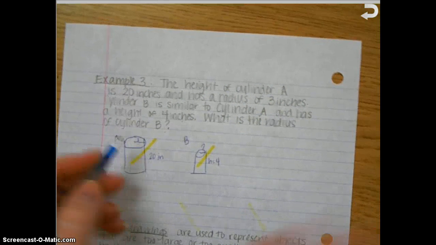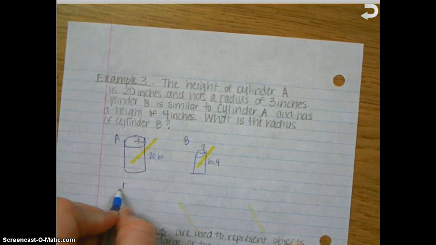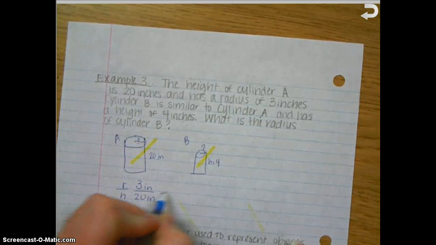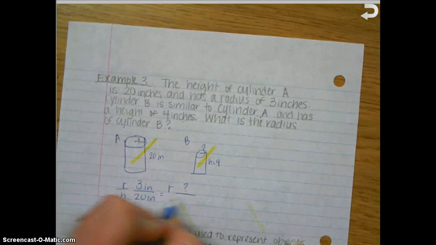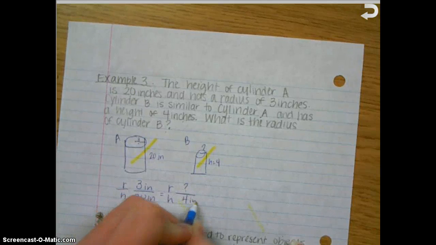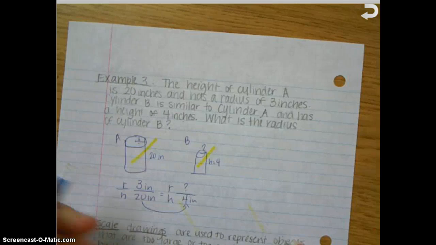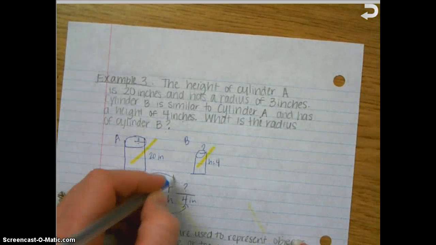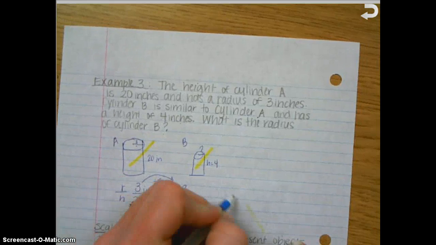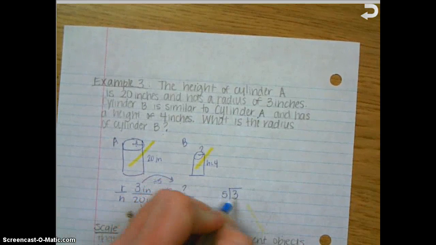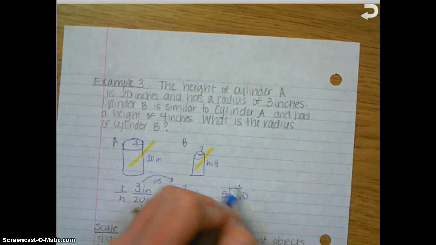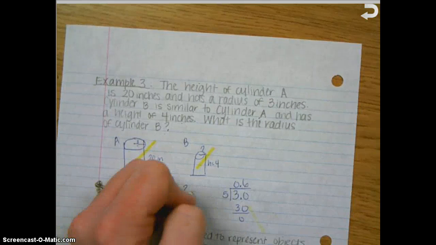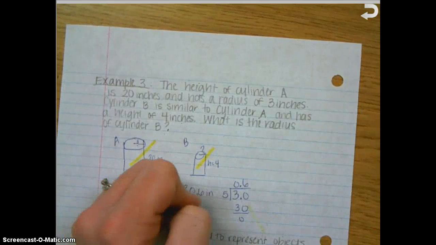Okay, 3 over 20, so the radius over the height, 3 over 20, would be equal to what radius over a height of 4? So find that relationship. If I go from 20 to 4, I'd be dividing by 5. So I've got to take 3 and divide it by 5. Okay, 5 will not go into 3, but 5 will go into 36 times. So your radius would be 6/10 inches.